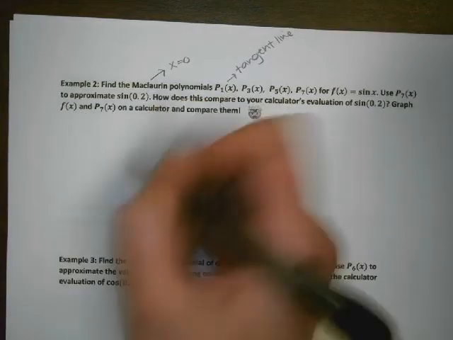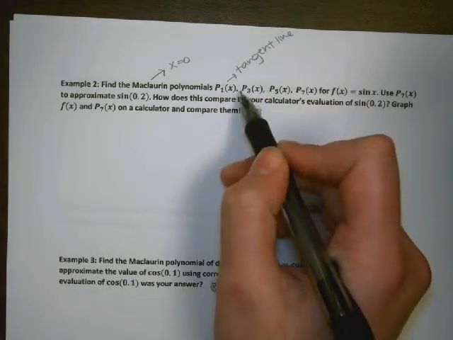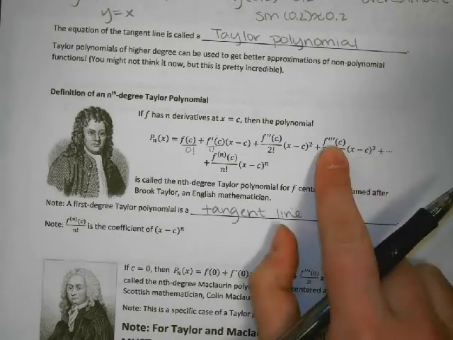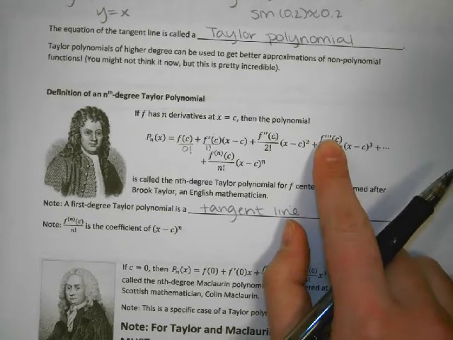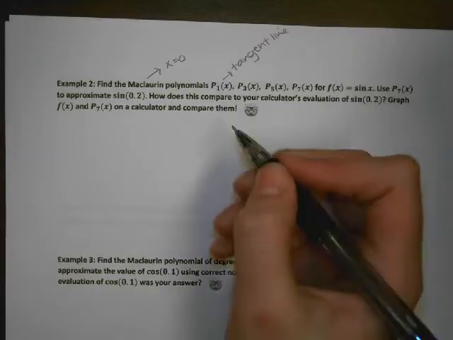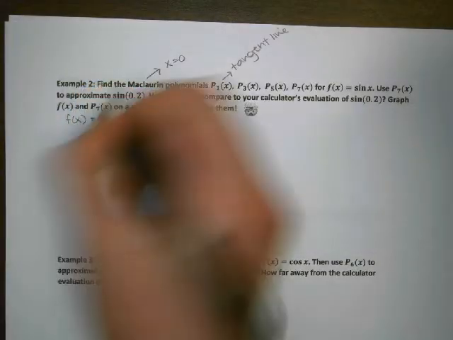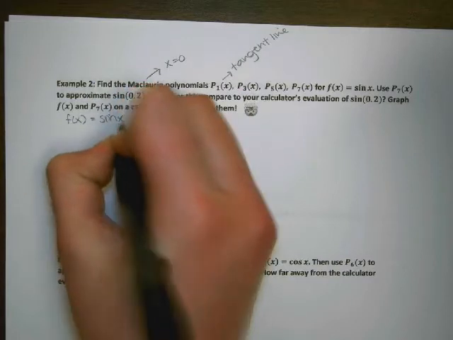So what I'm going to do first is go through and, to be able to use the formula for this, if I'm doing a 7th degree, like an x to the 7th, that means I'm going to have the 7th derivative to plug into the problem, which means I've got quite a few derivatives to find. So I'm going to say that the original function was sine of x.